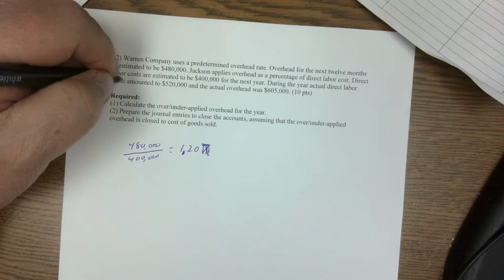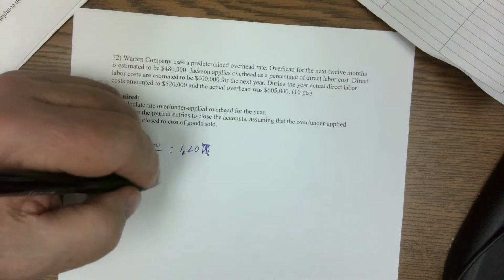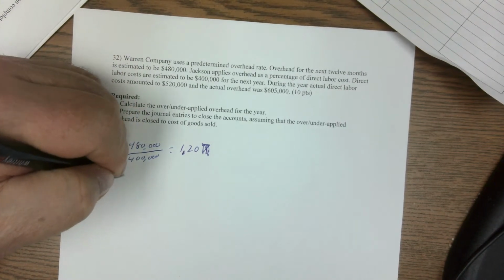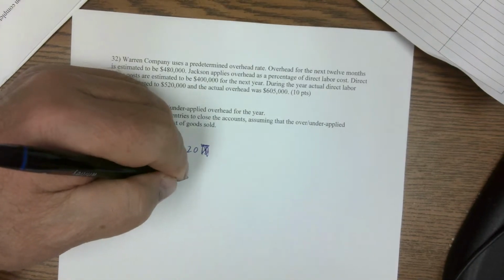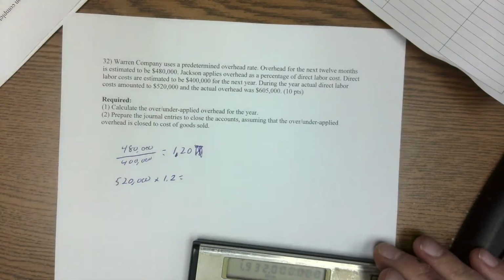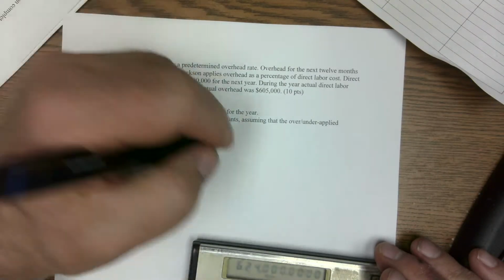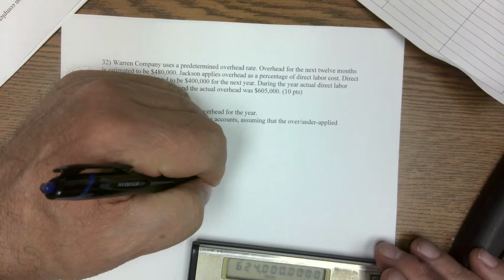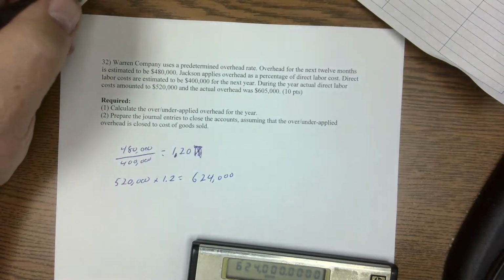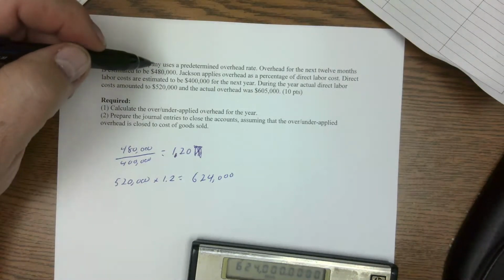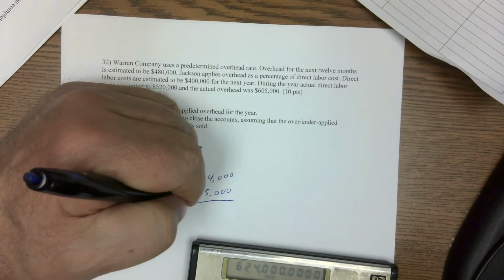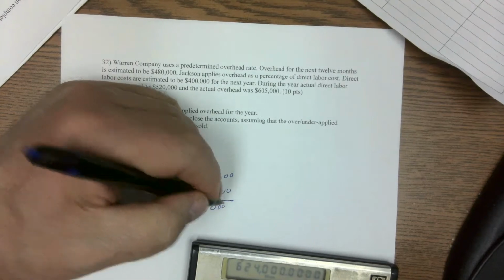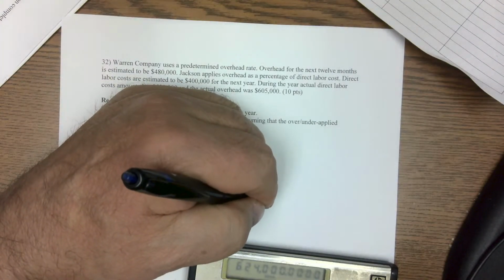During the year, actual direct labor costs amounted to 520,000. So we've got 520,000 times 1.2. That means that 624,000 of manufacturing overhead was applied. Actual overhead was 605,000. So we are 19,000 over applied.